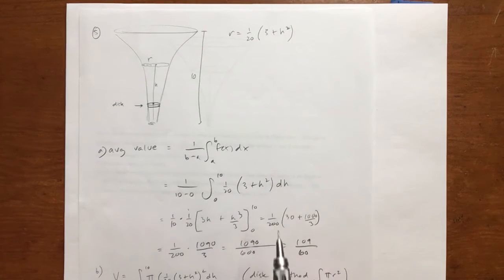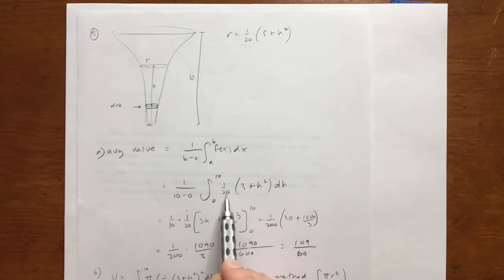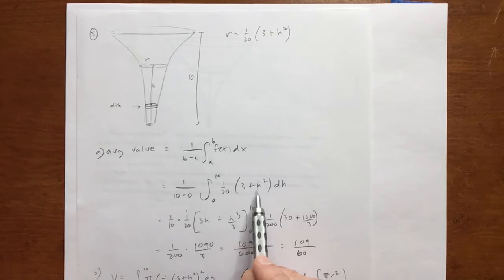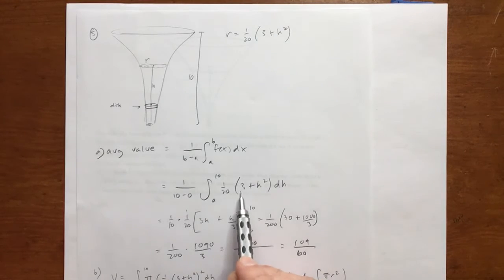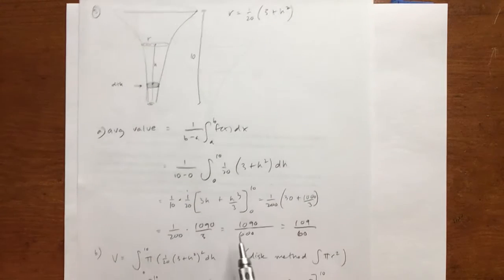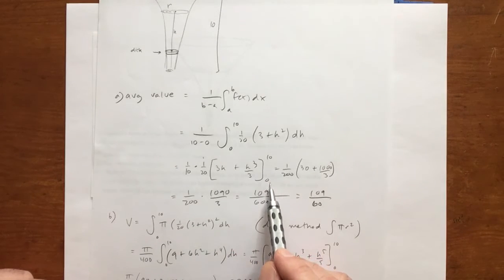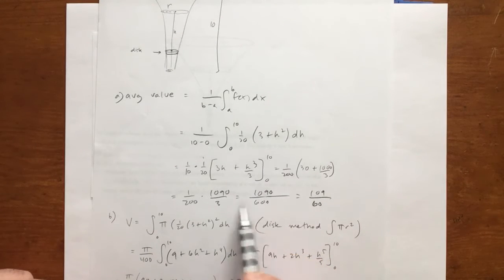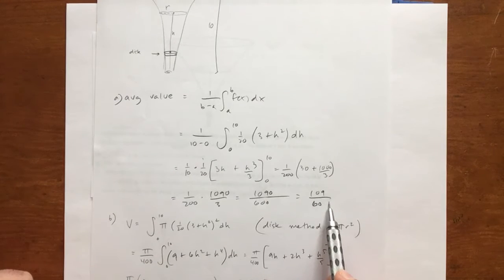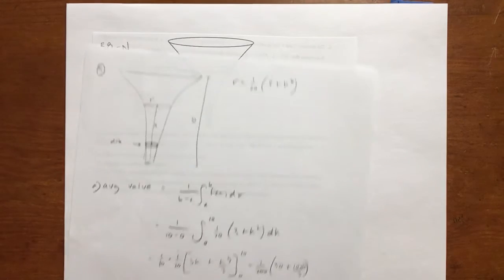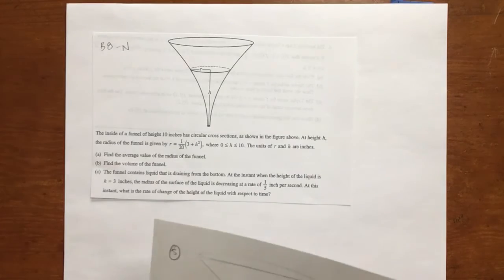And I think the easiest way to do this is to pull out the constant 1 over 20. And then I have two terms, and I can integrate term by term with respect to h. And so very quickly, then I apply the limits, upper minus lower, and I find the average value. Okay, so that would be the average value of the radius.